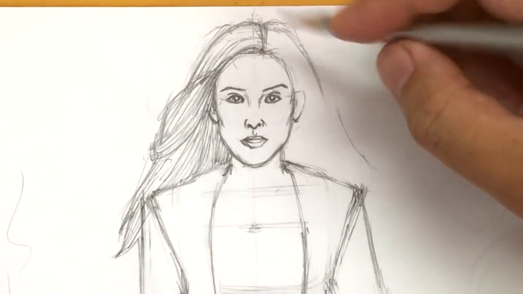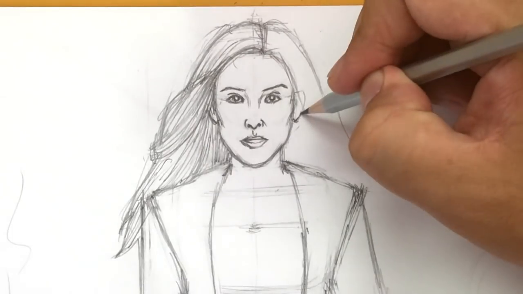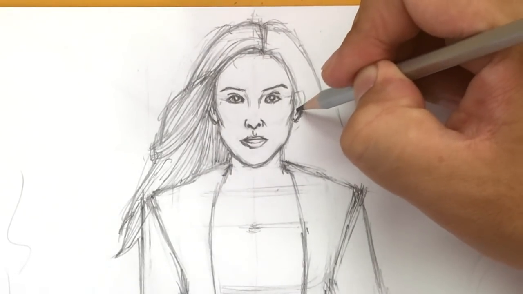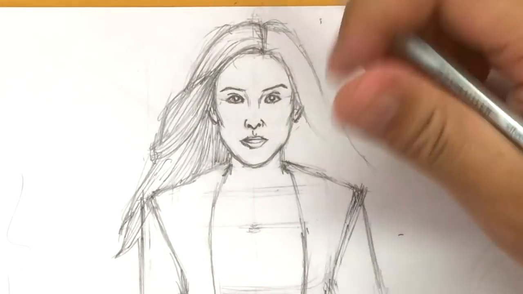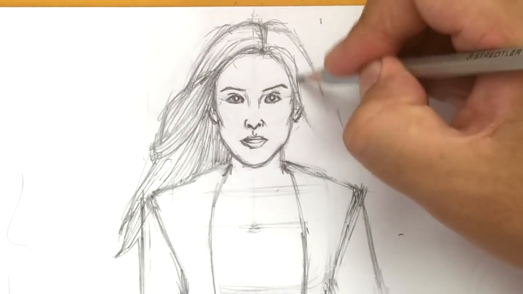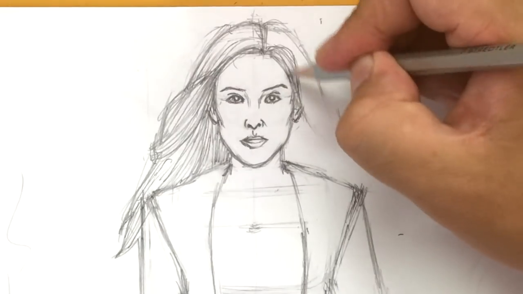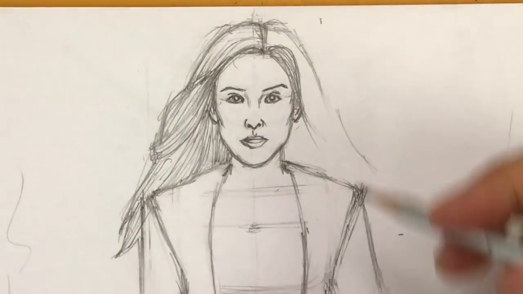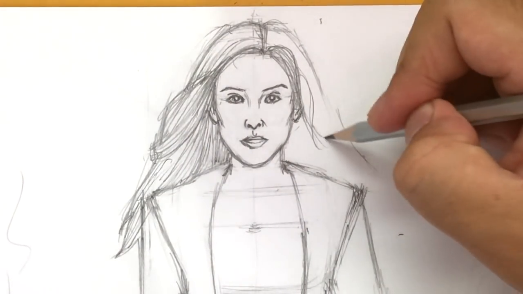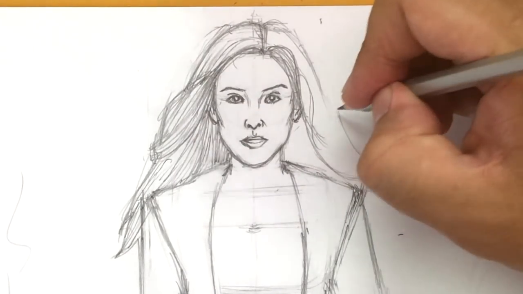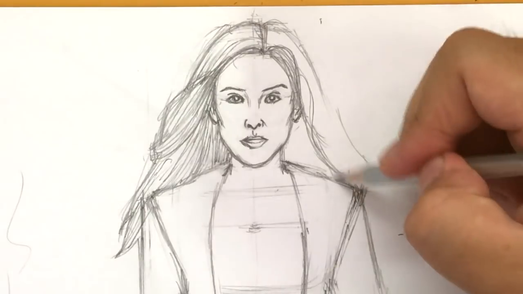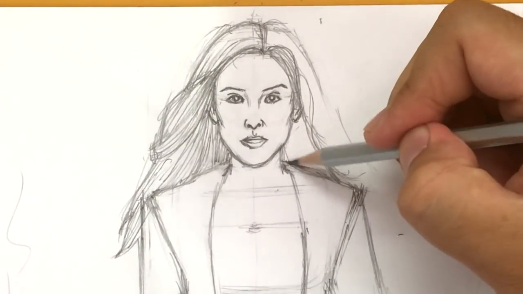Okay, there's that part right there. And then the ear part right here. I'm just drawing the bottom part of the ear because the top part is going to be covered. So I'm drawing like this, like that. And then this goes outward like this. Okay, and then some hair going in.